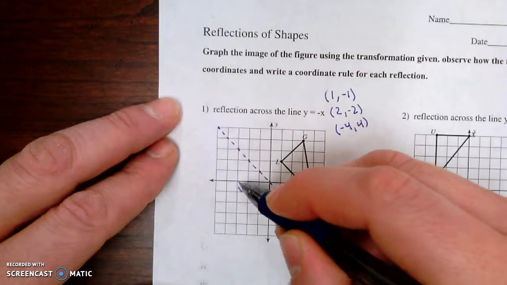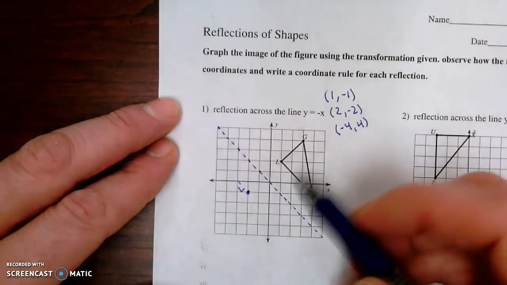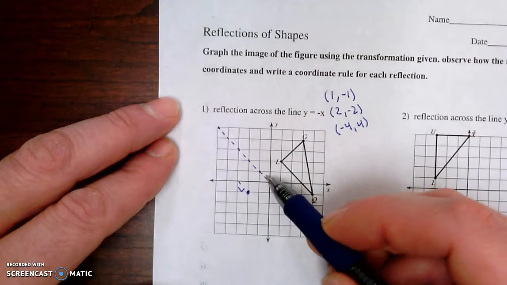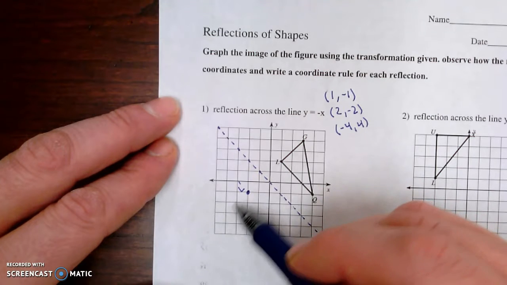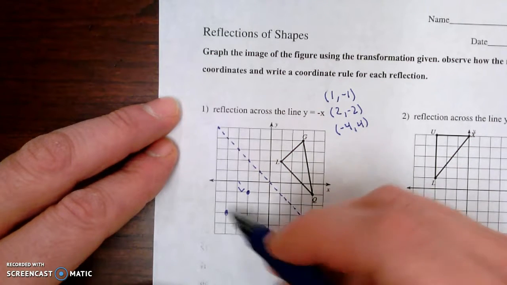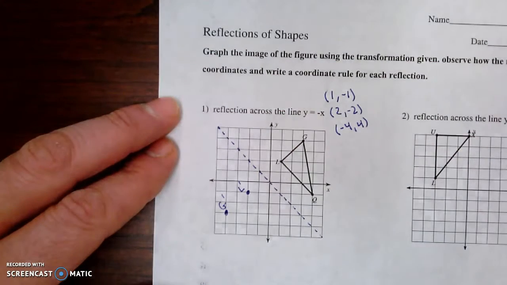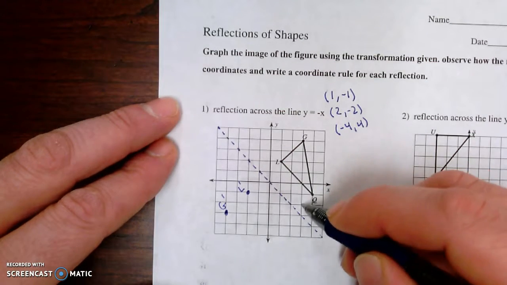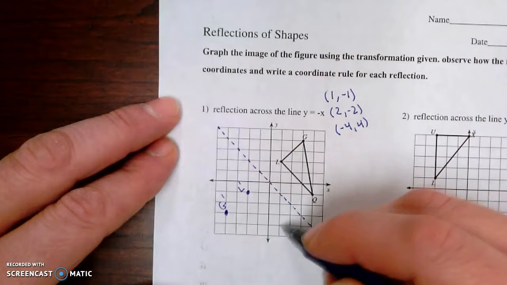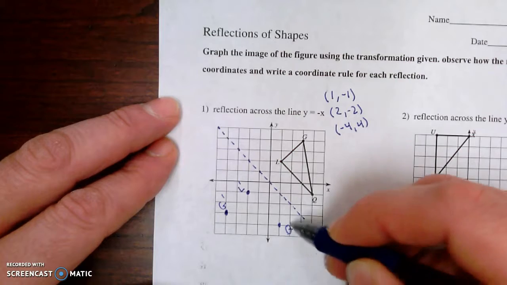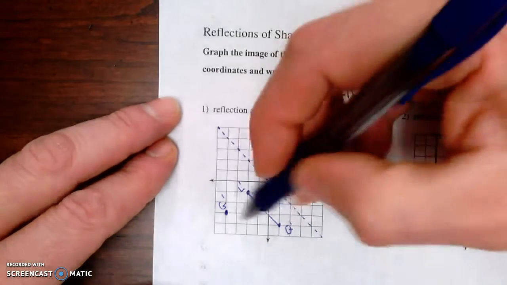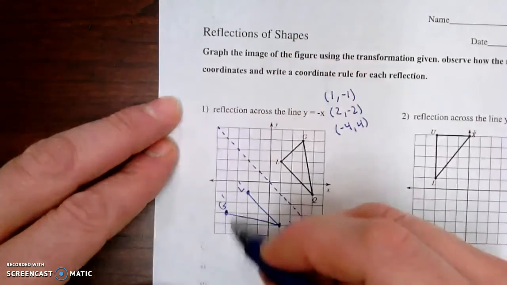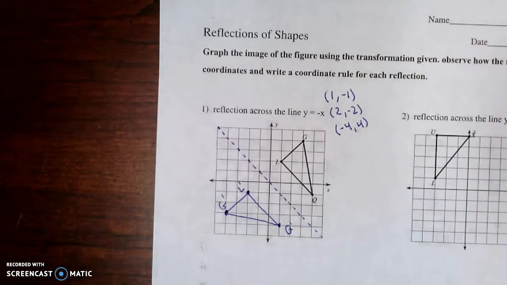So this is going to be L prime. G is 3.5 away. So its reflection will be, there's the half, 1, 2, 3 on the other side over here. So this will be G prime. And over here we have Q, and that's 1.5. So half and 1, and this will be Q prime. I'm going to go ahead and connect them here to make our new shape. And here is what this shape looks like reflected on the other side.